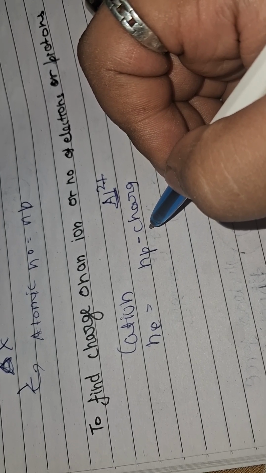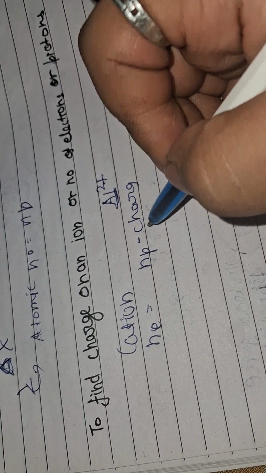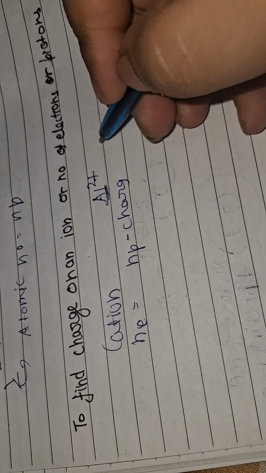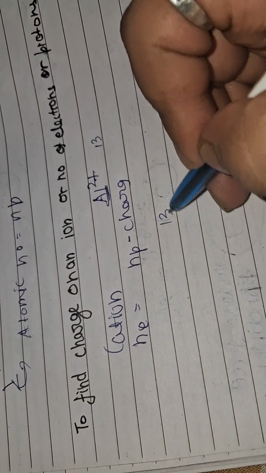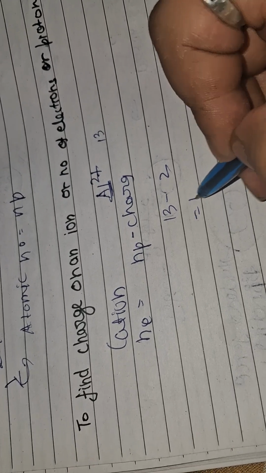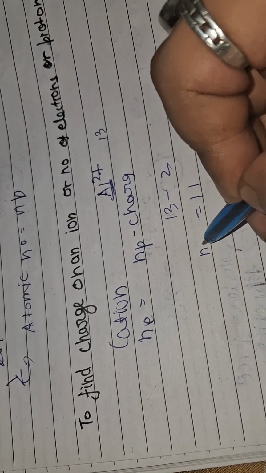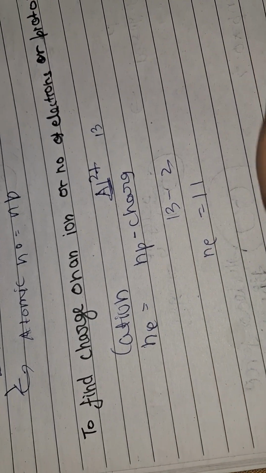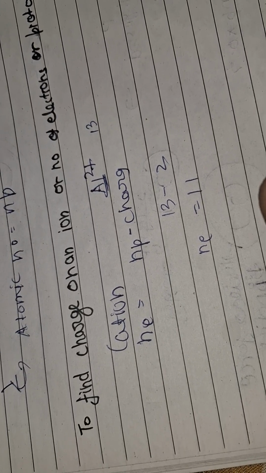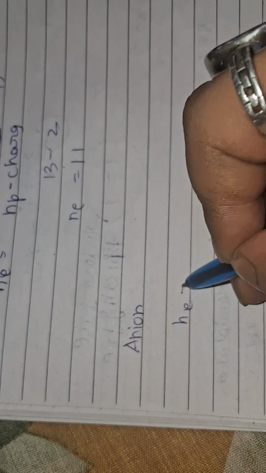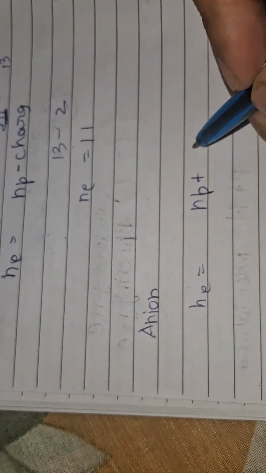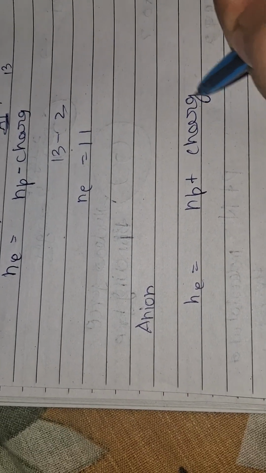Yeah, 13. So this will be 13 minus 2, which is 11. The number of electrons will be 11. And in an anion, the number of electrons will be equal to the number of protons plus the charge.